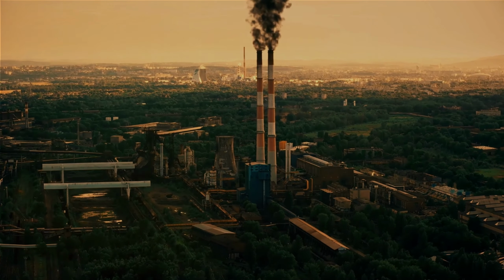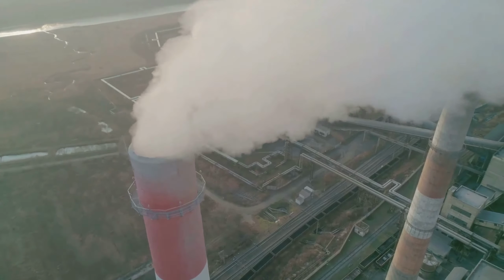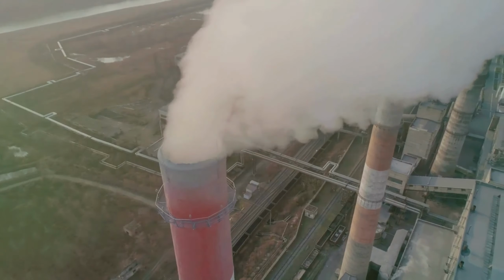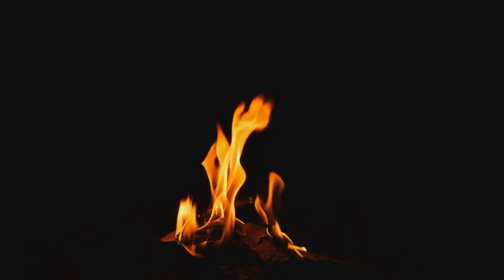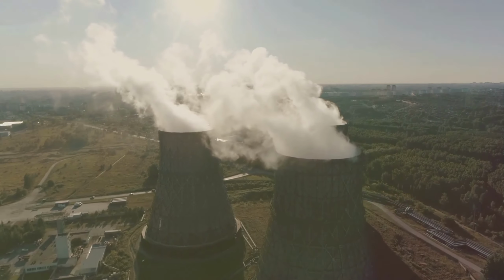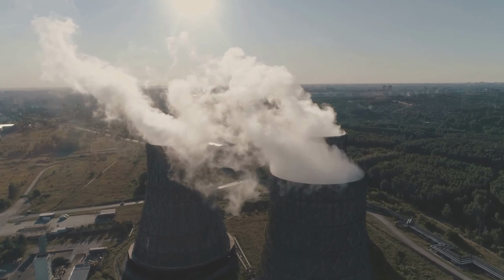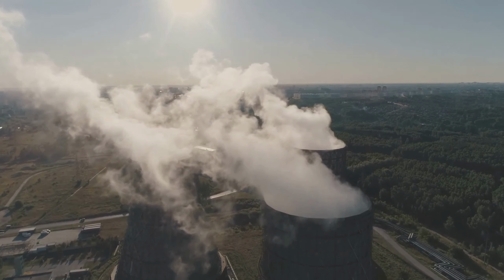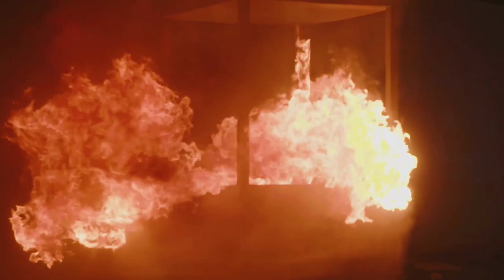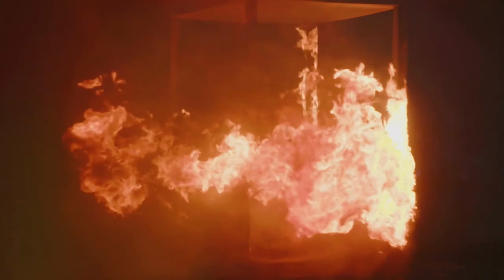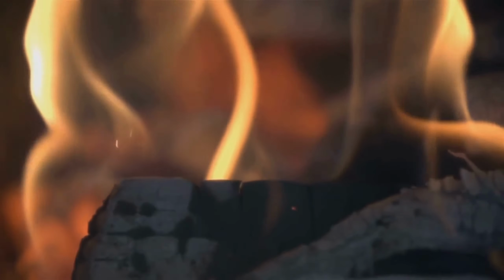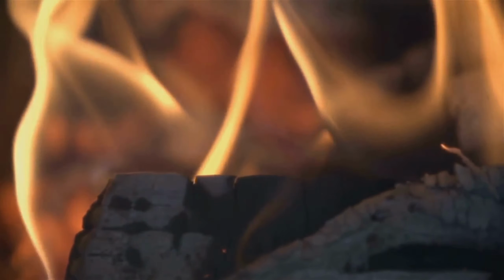Combustion plays a crucial role in power generation, acting as the primary process in the production of energy in power plants. In a typical scenario, a fuel source such as coal, natural gas, or oil is burned in a combustion chamber, producing heat. This heat is then used to convert water into steam in a boiler.